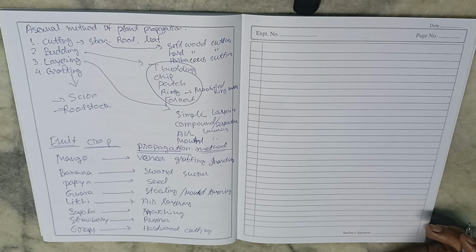In strawberry we use the runner. So in strawberries you can see horizontal outgrowths from the lower node of the stem. From the lower node of the stem, horizontal outgrowths come out, and those give rise to a new plant. Okay? So here you can see the runners.